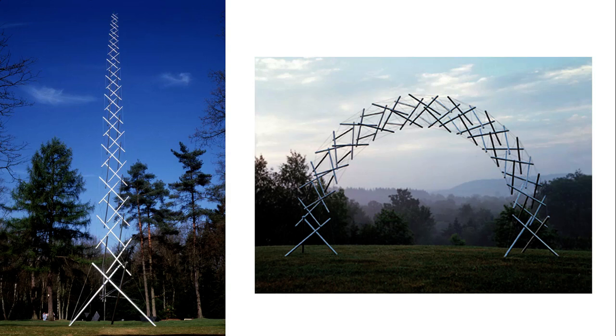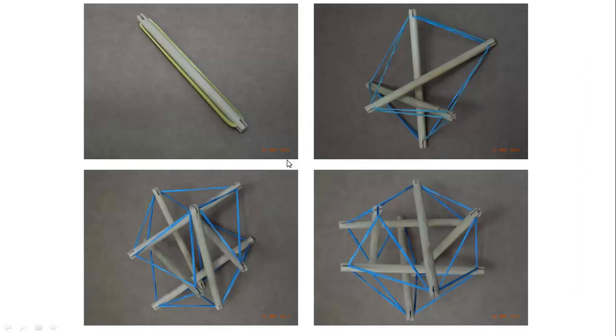Snelson was developing these, as you can see, as sculptures. They both called it something like floating compression, something like that. I'm not quite sure, but the key, as you can see, is none of these compressive elements touch. They're held in place by the wire.